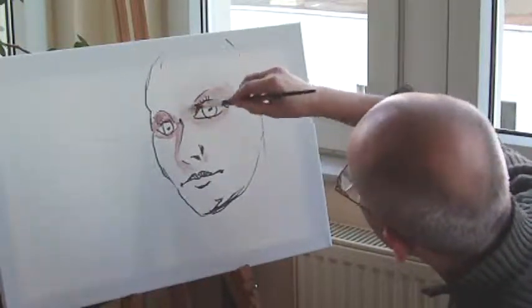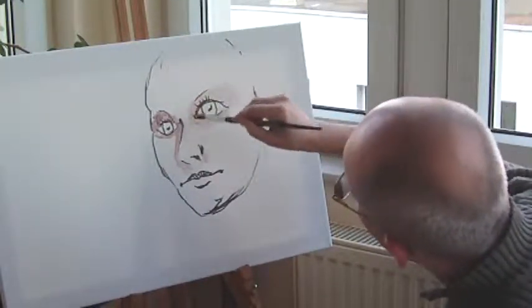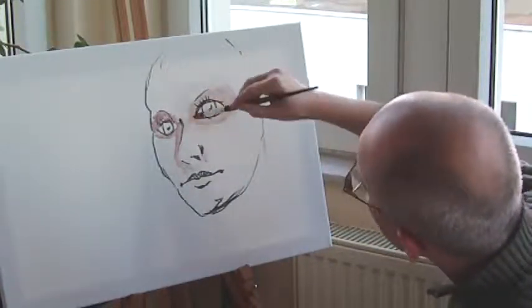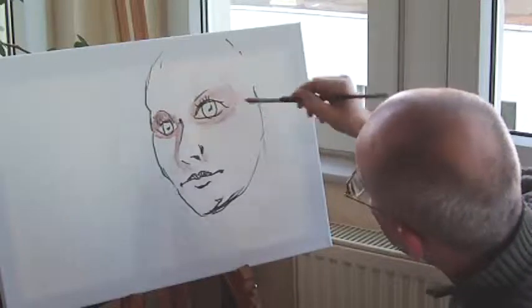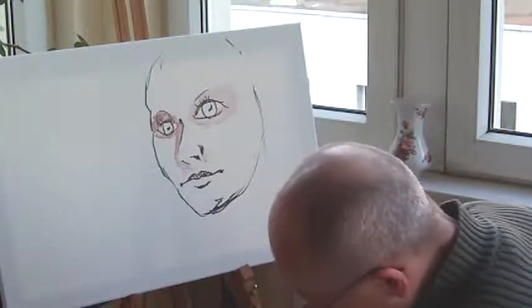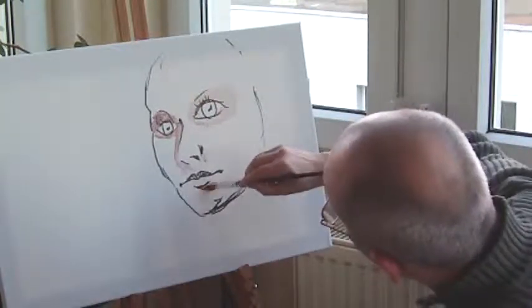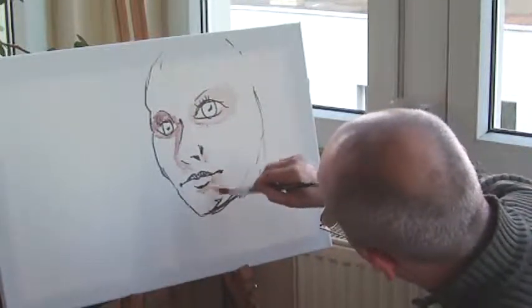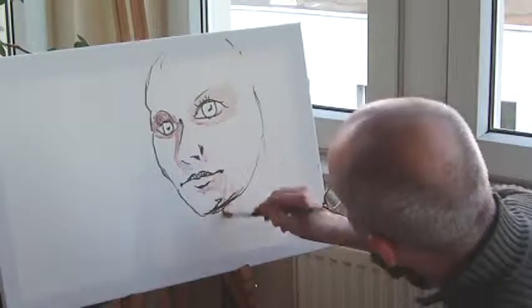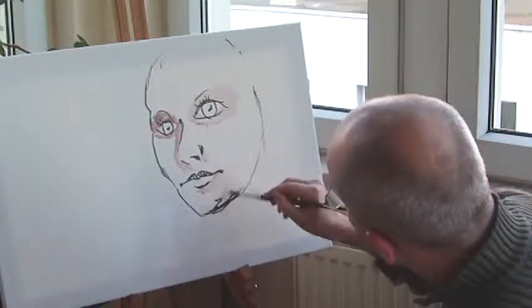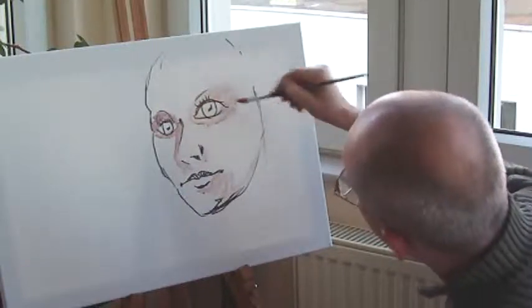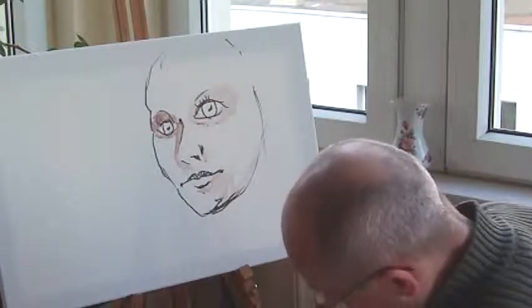You see, I'm using a lot of water here because I'm using acrylic colors. If you use oil, you can do the same, just with turpentine. Just smudge a bit what should be darker, what should be lighter.